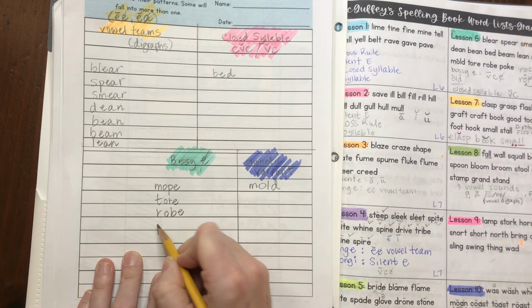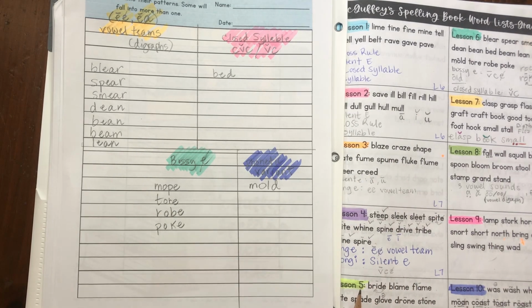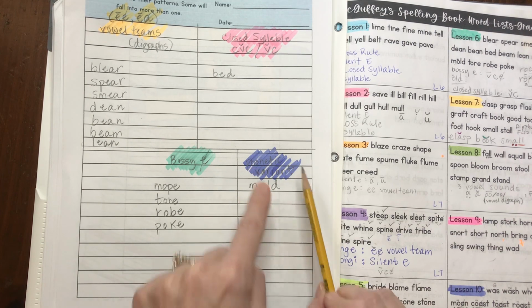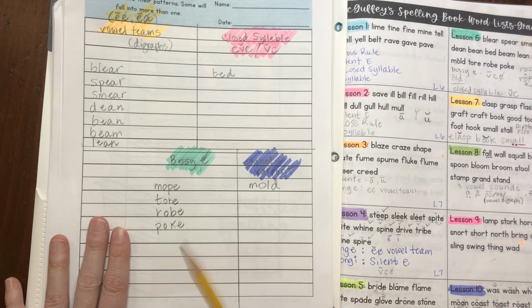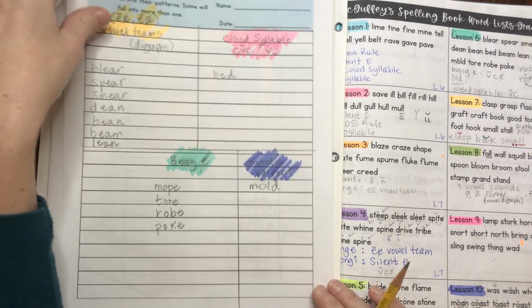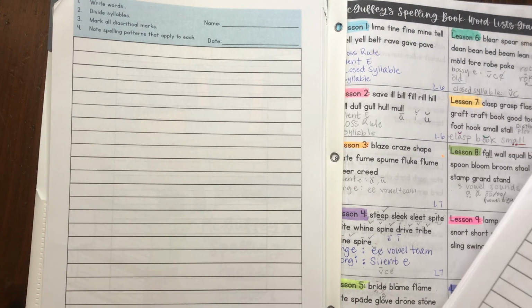Right, so grade 1, you've now sorted them into their patterns. This one, it is a pattern, but it's a phonetic variant pattern. And there's only one that McGuffey threw in there. So that would be level 1. Now let's move on to level 3.